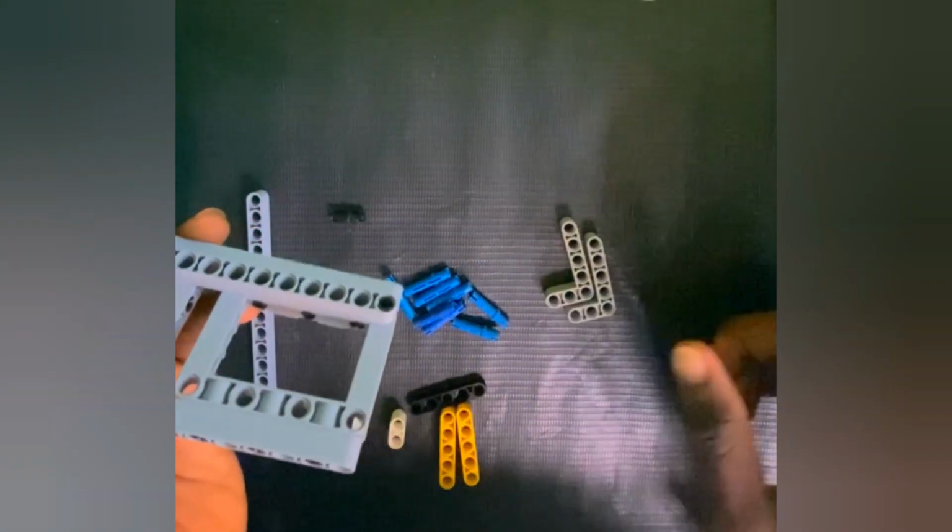So we're going to get two pins and then place it here and here. Like this. And then the L-shaped beam goes this way. And this.